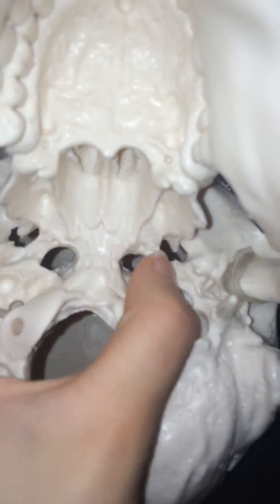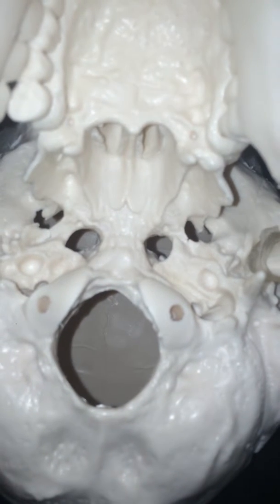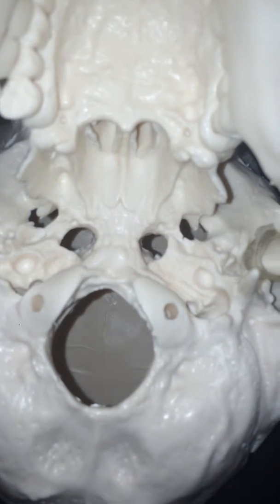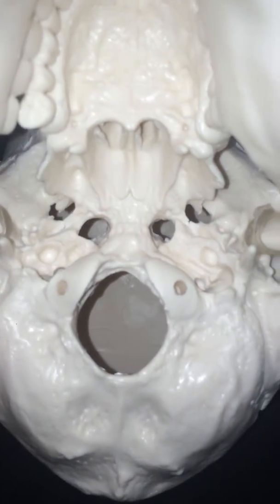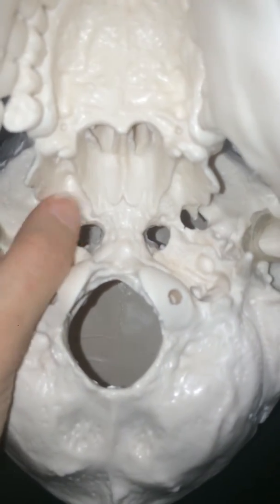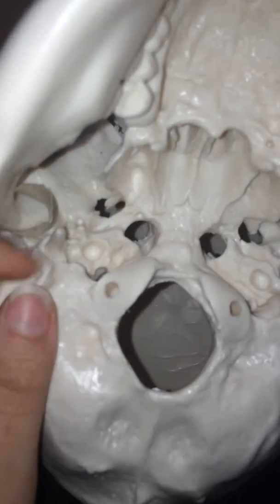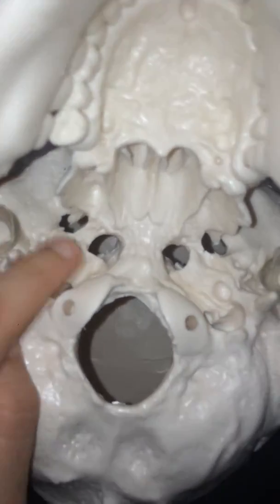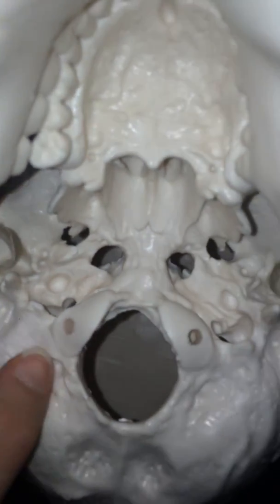And here you have the foramen ovale. It's an oval shaped foramen for the mandibular nerve, which is the third branch of the fifth cranial nerve, the trigeminal nerve. And also an accessory meningeal artery goes out from this foramen ovale. And next to the foramen ovale, near a little spine here, I don't know if you can see it, okay, this is the foramen spinosum.